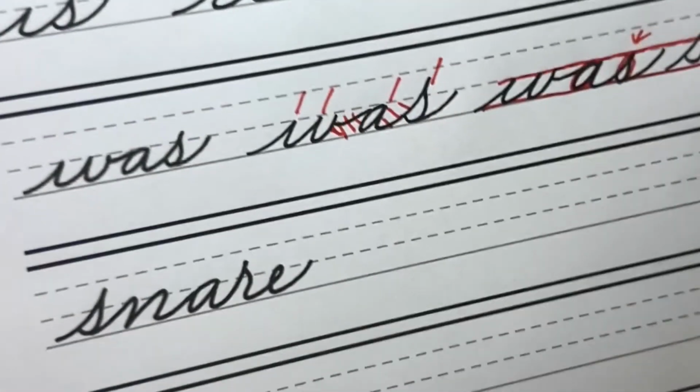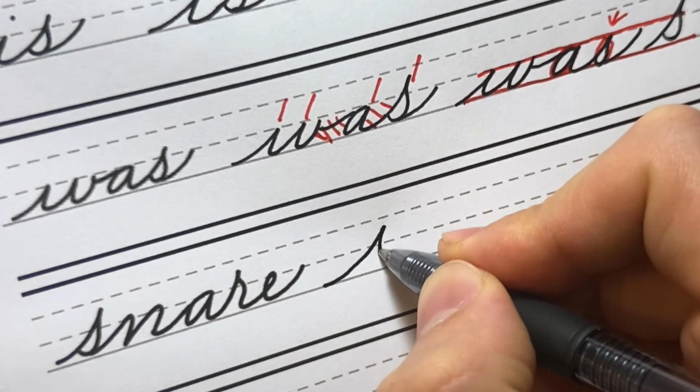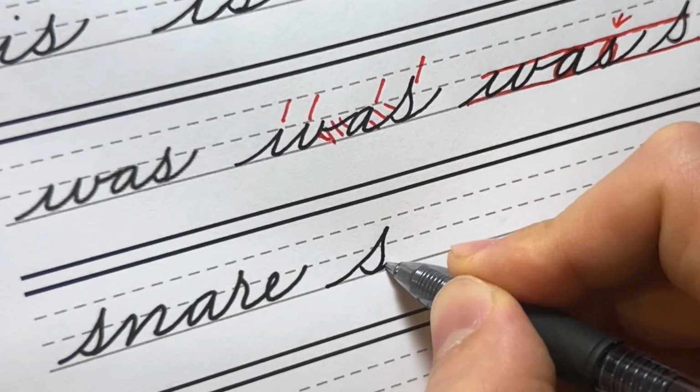All right, let's do a longer word here, snare. I'm going to bring it up above the X height as we just talked about.